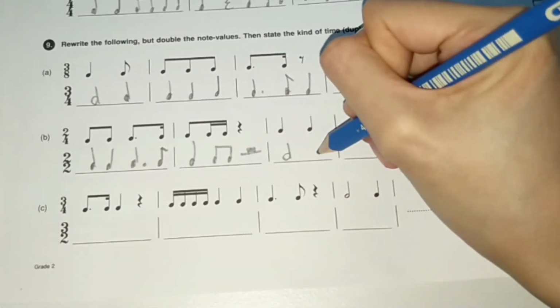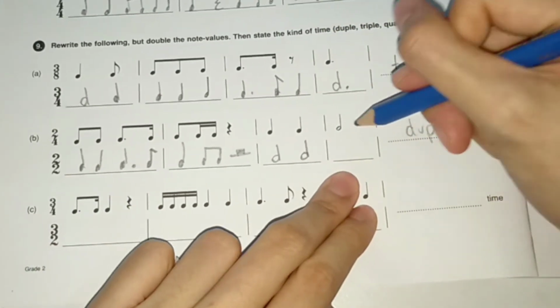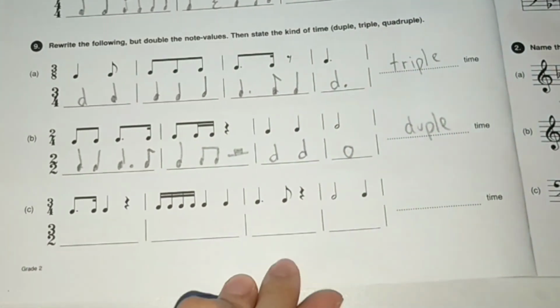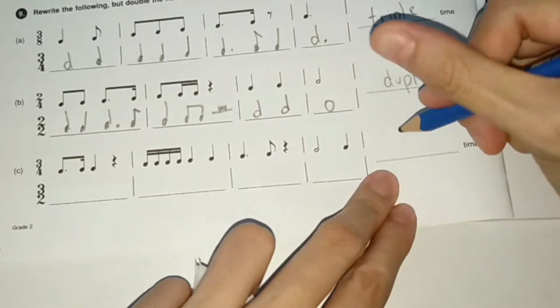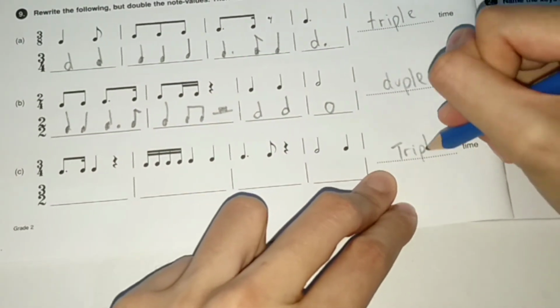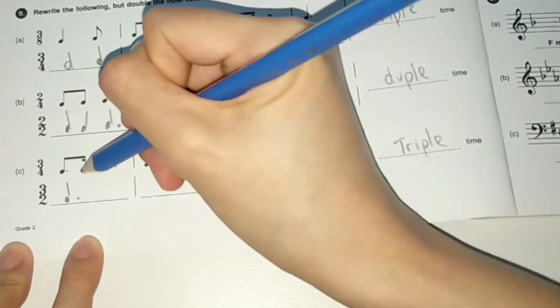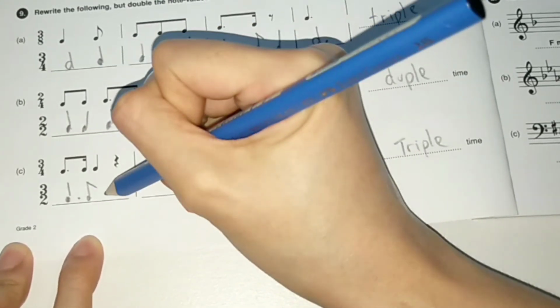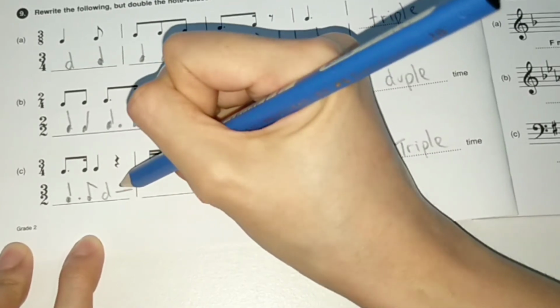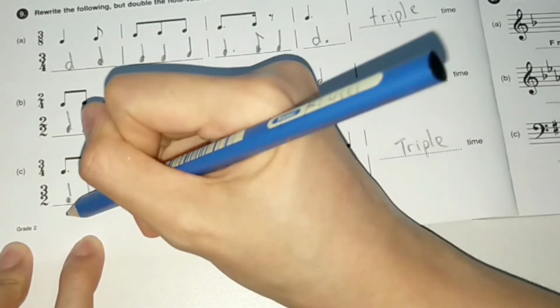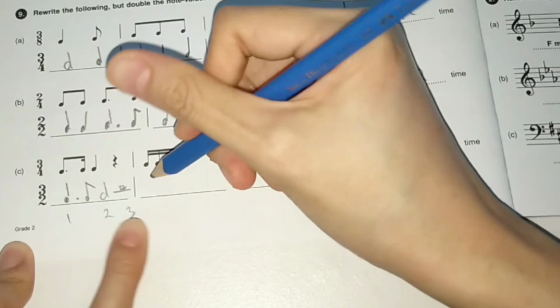This is minim, this is also minim, minim becomes semibreve. 3/4, on top 3 it will be triple. Dotted crotchet, this becomes quaver, this becomes minim, this becomes minim rest. So you have 3 minims in a bar.